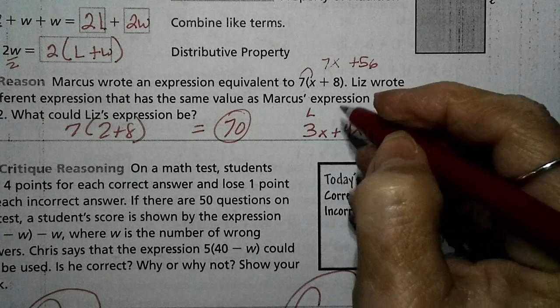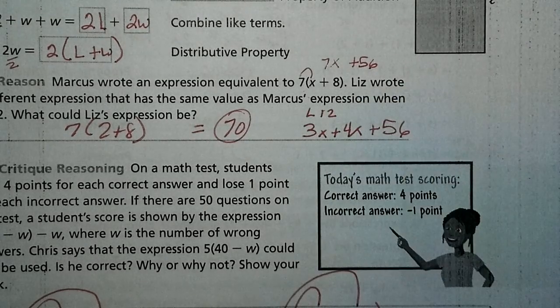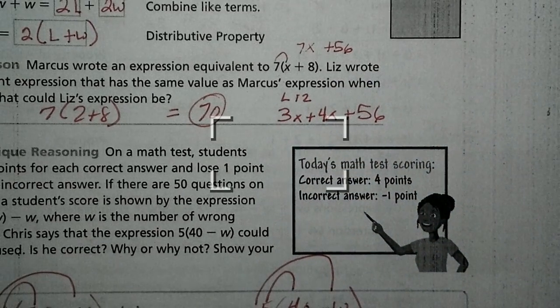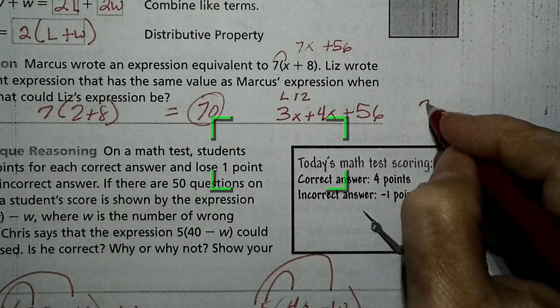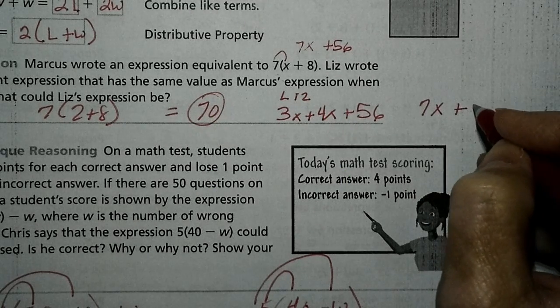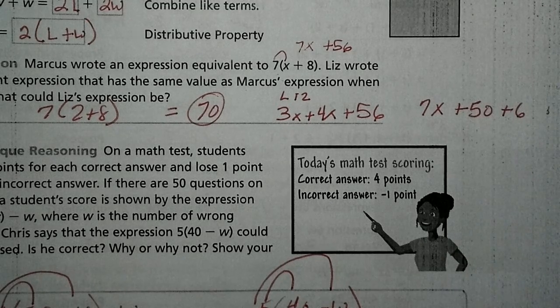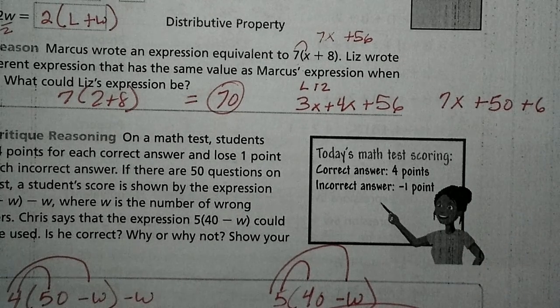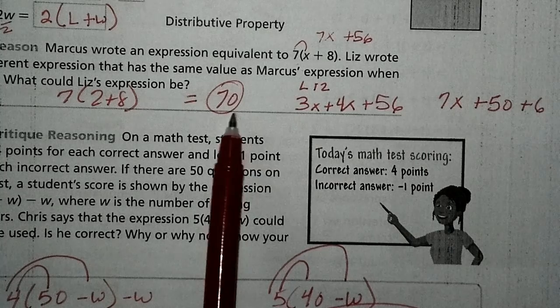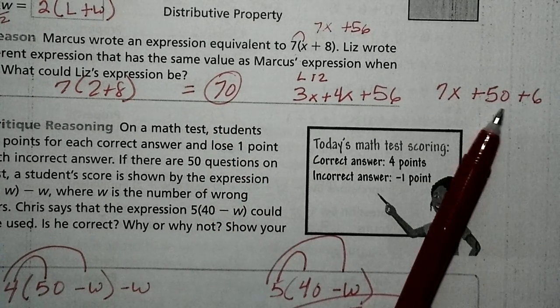This would be Liz, right? Heck, she could have just done 7x plus, I don't know, 50 plus 6. So there could be a bunch of different combinations for her expression. Okay? But as long as whatever I'm substituting in gets me to 70, you'll be okay.